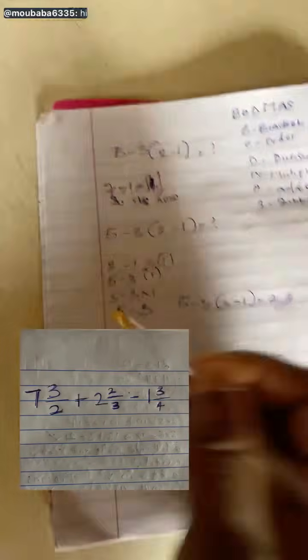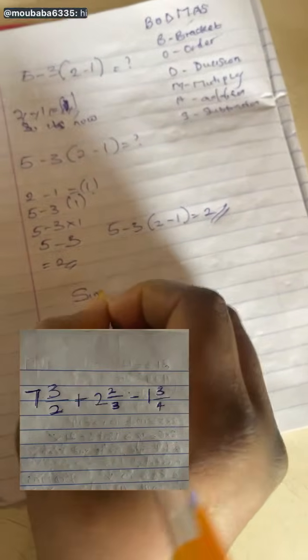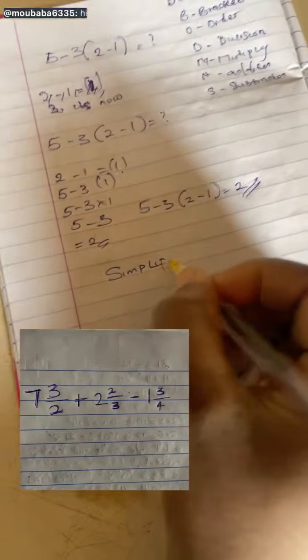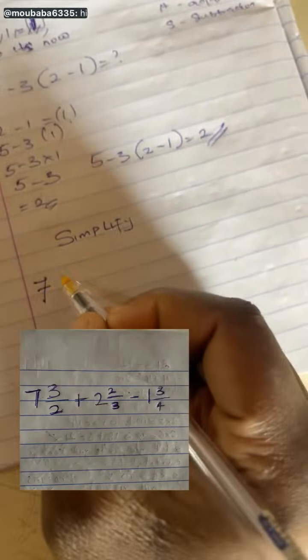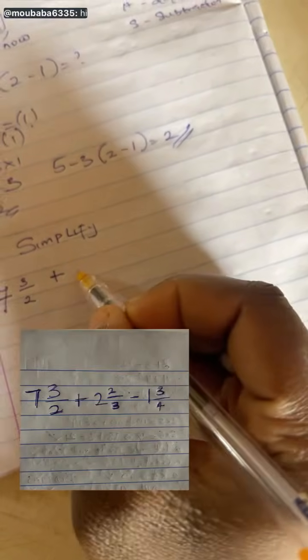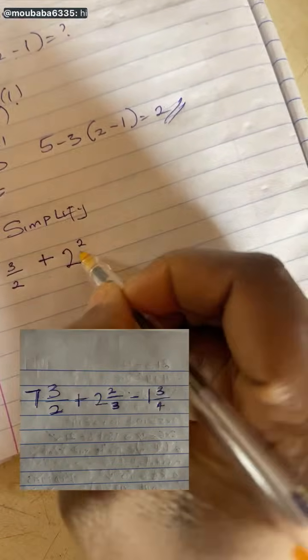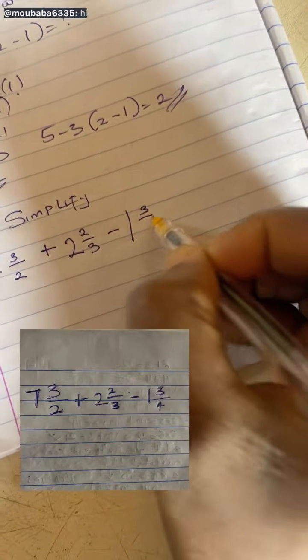So, what are we going to do here? What we are going to do here is simplify: 7 whole number 3 over 2 plus 2 whole number 2 over 3 minus 1 whole number 3 over 4.